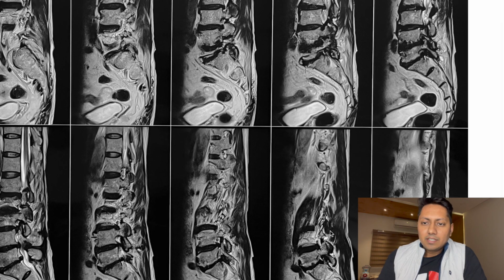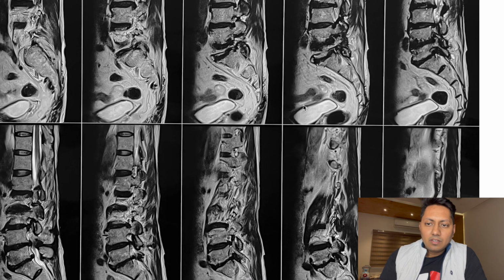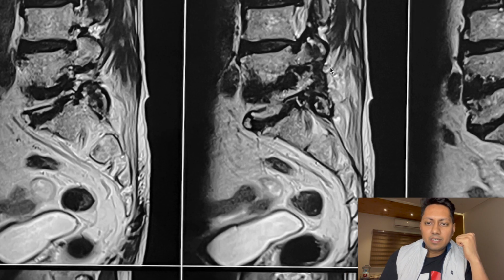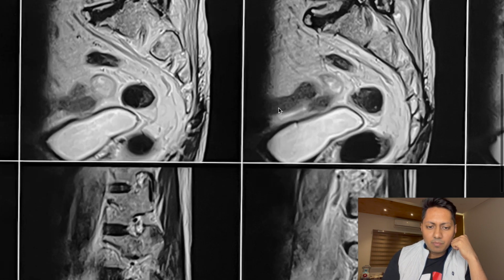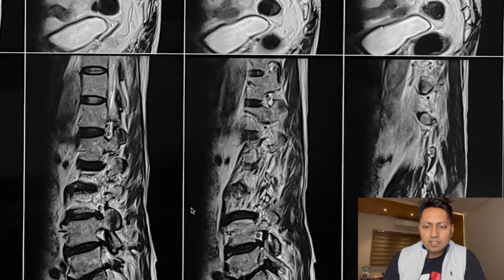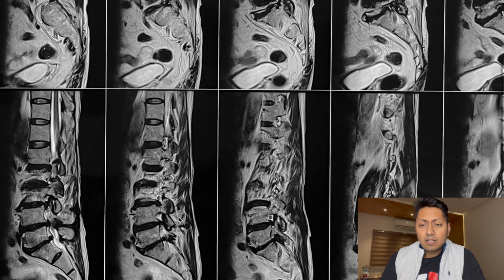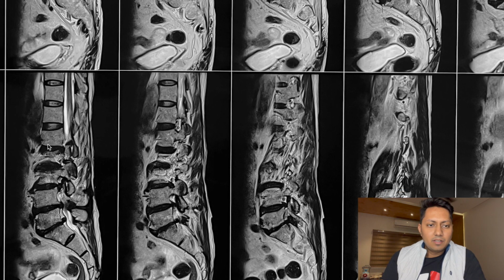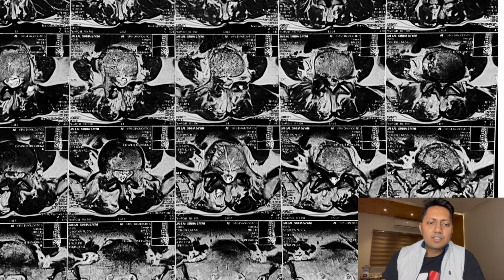Comparing the right side nerve root to the left side, this is the right side image. You can see the exiting root L4 is quite compressed here, and if I compare the same exiting nerve on the left side, you can see how well open this foramen is. So by these sagittal cuts, I have come to the conclusion that only L4 and L5 nerve roots need to be decompressed, and I'll take you to the axial cuts.